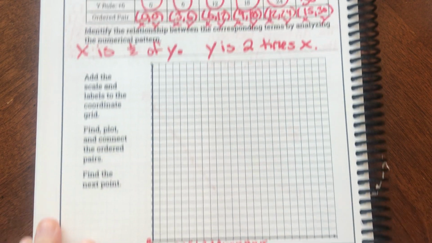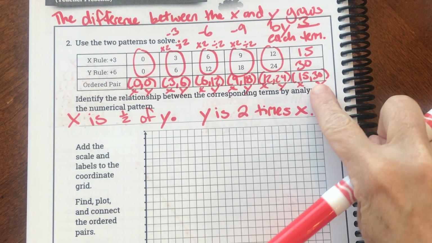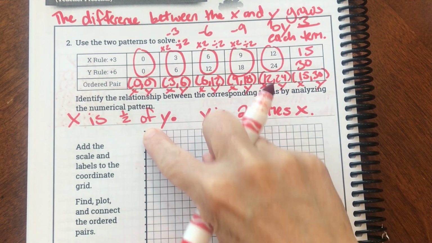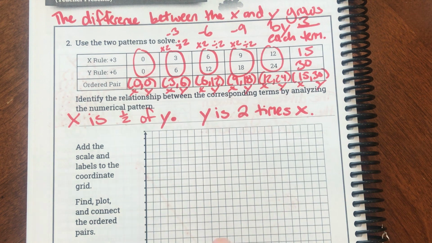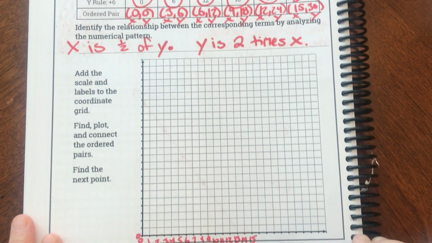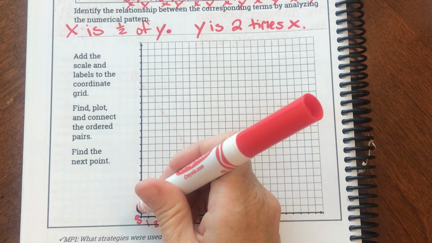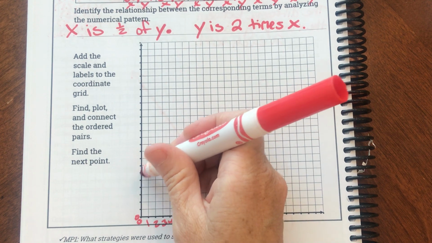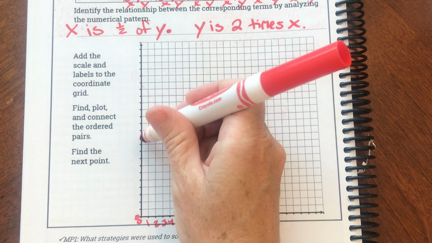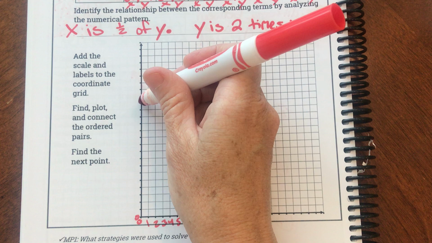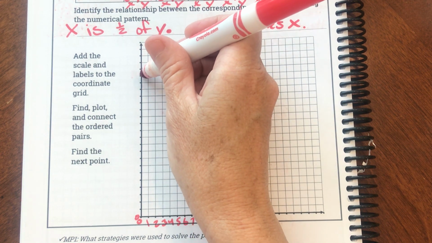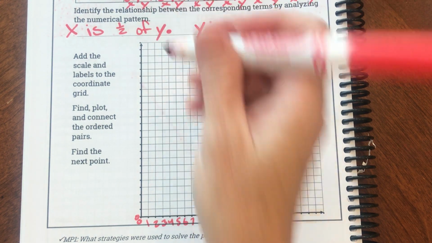Okay, my Y's go up to 30. I don't think I have 30 on there. So I could count and see if there's going to be enough for 30, but I'm thinking no. 1, 2, 3, up to 25.